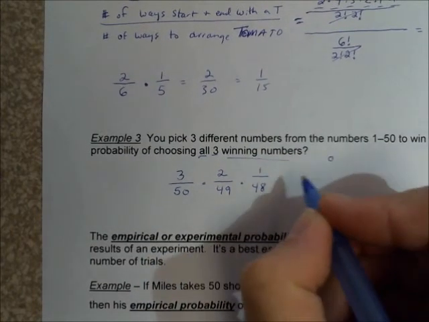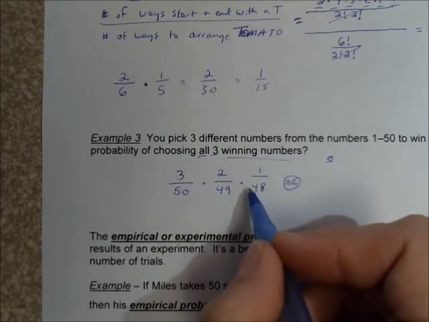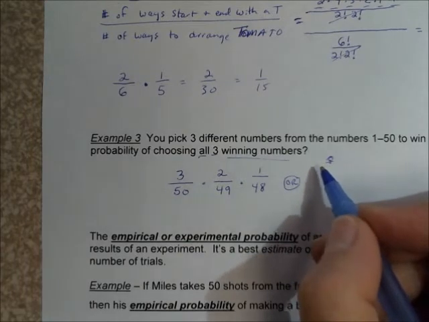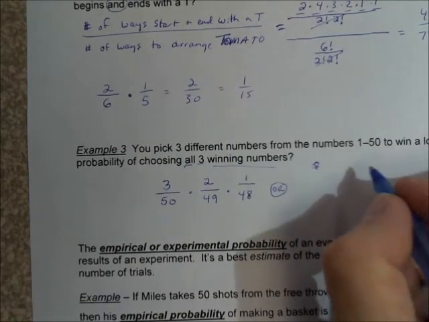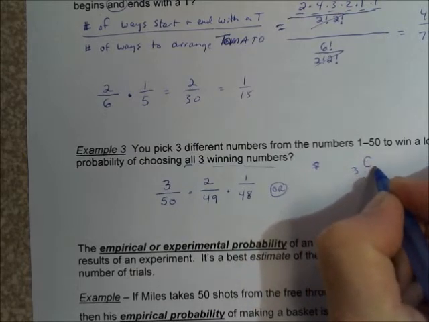Or an easier way, and like I said, you can just put those in your calculator and figure out what that fraction would be. Or you can say, I am choosing 3 numbers. I wanted to choose all 3 winning numbers out of the 3 that are in the 50.